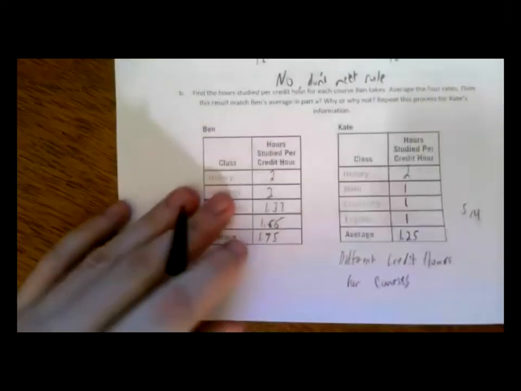All right. Any questions on this first page? No. Okay. All right. We can go on to the next page then.